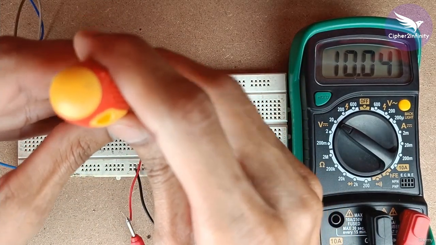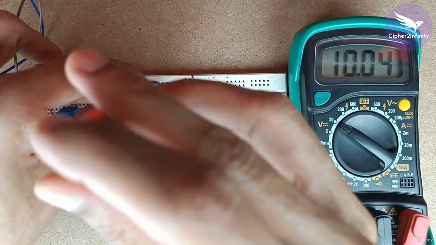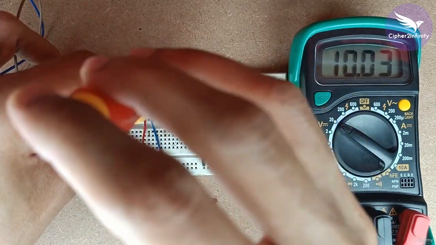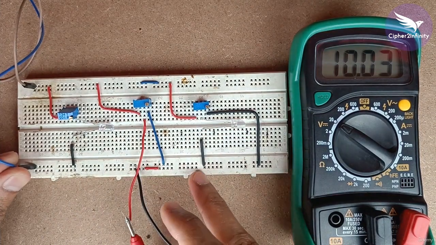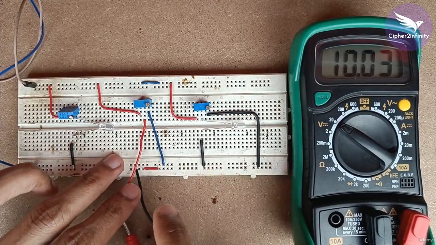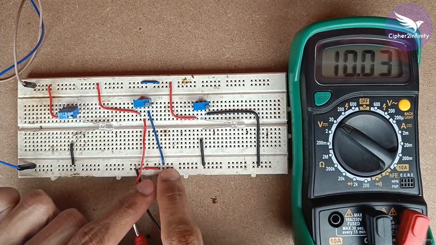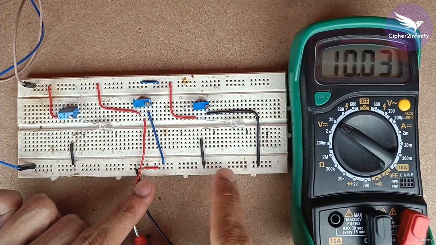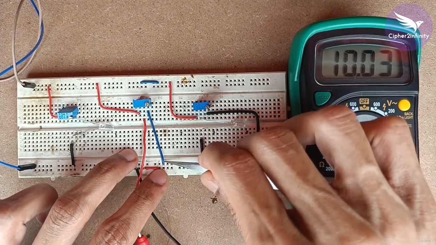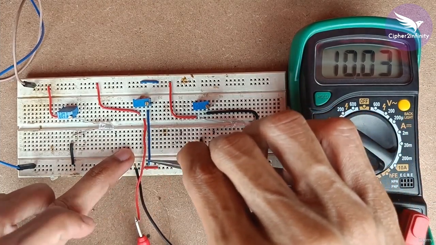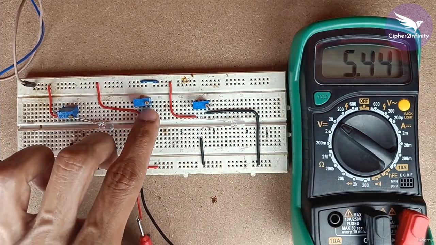I will start rotating this knob and you will observe the change in voltage on the multimeter. Alright, still the voltage is not changing. Just a second. I have connected the negative terminal of this preset on the second section of this power supply. So I will change the position of this pin and connect it on this rail. Now you will see the change on the multimeter.